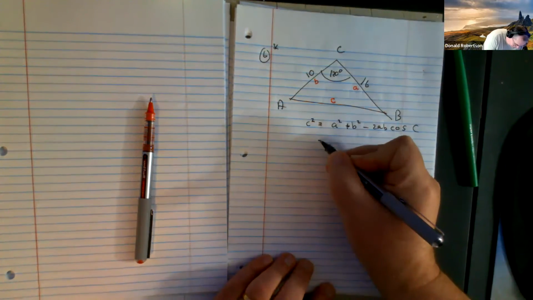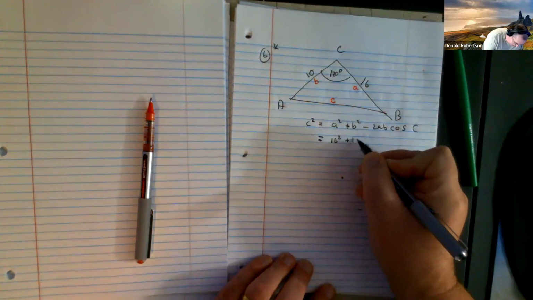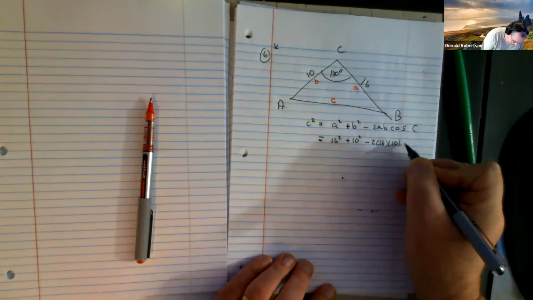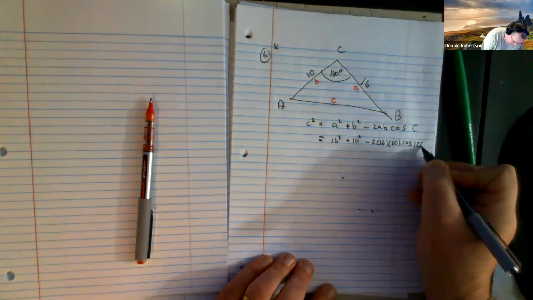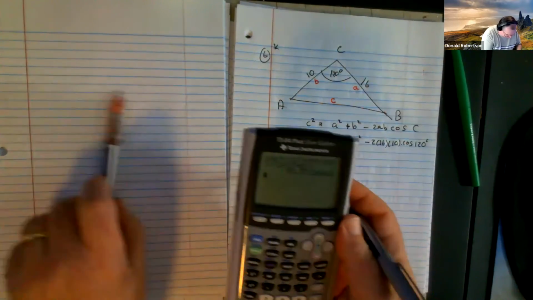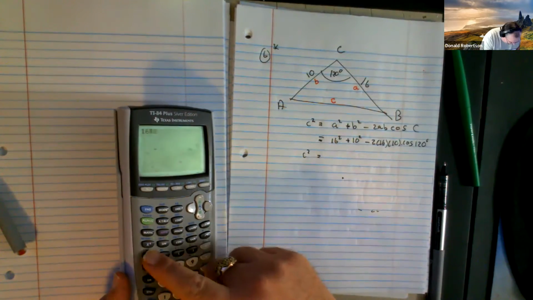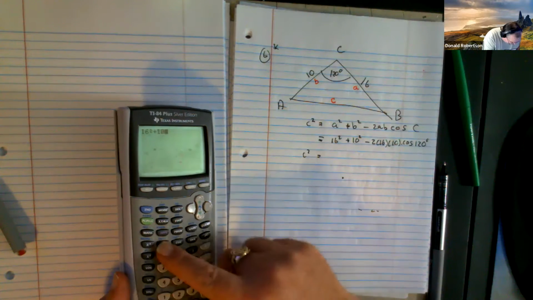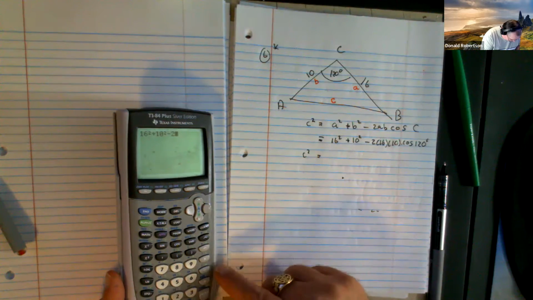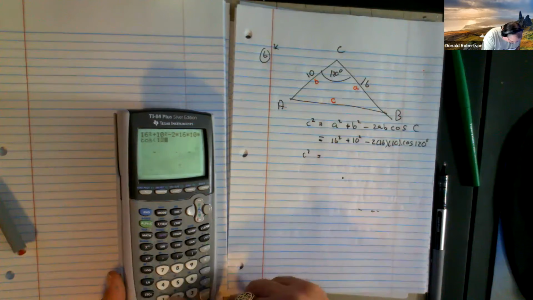So in this case here, it's going to be 16 squared added to 10 squared, take away 2 times 16 times 10, and finishing with a cosine of 120 degrees. Although I could do that in one go, I'm actually going to do it in two. So I'm going to find out 16 squared, add 10 squared, take away 2 times 16 times 10 times the cosine of 120.